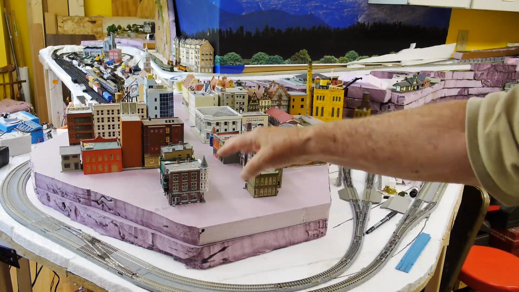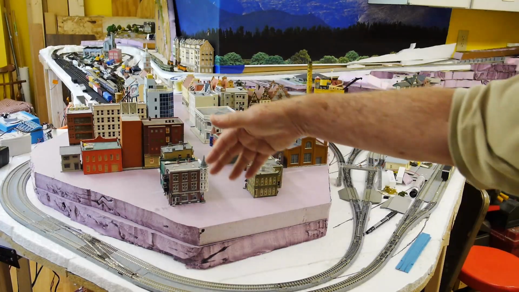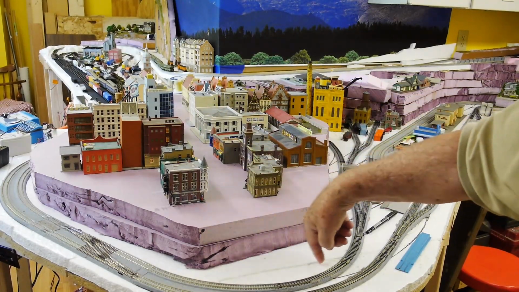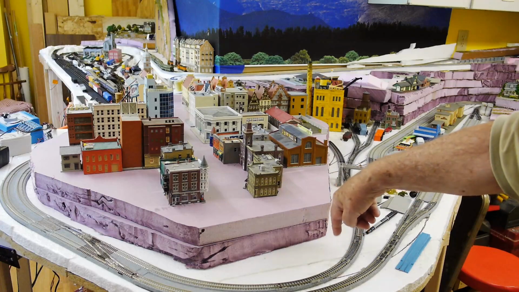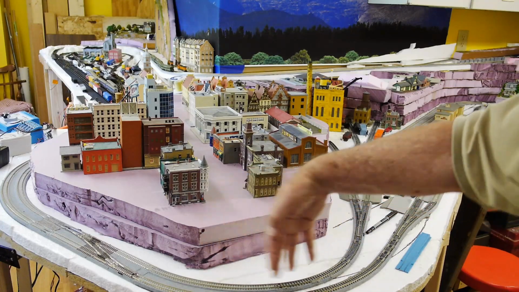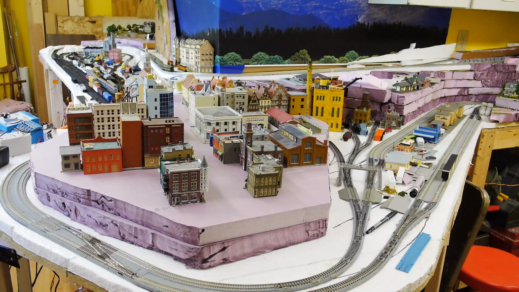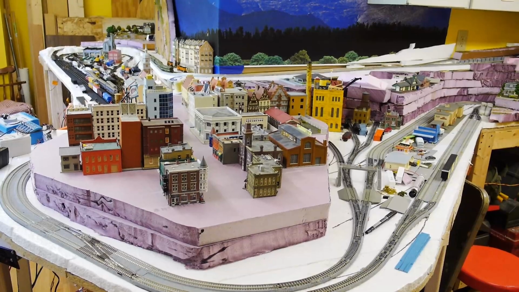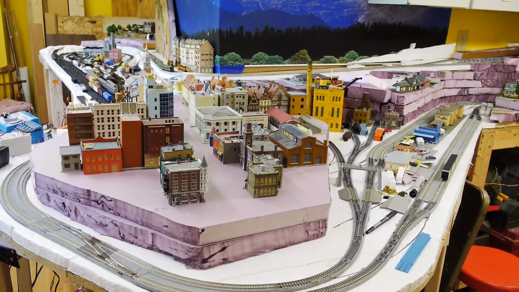So this area right in here may move out a little bit. I don't know exactly how the road's going to come, but I'm going to put more foam in here is what I'm saying. And so that's going to change a little. But the downtown area, yeah, it's changed again.